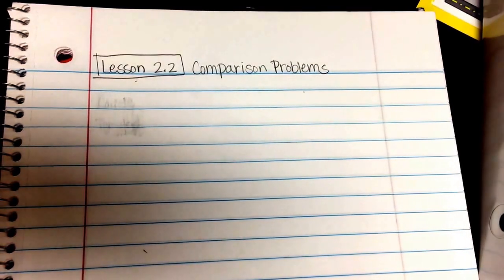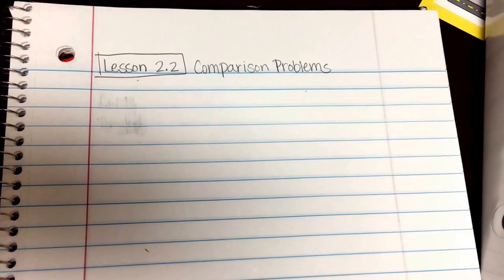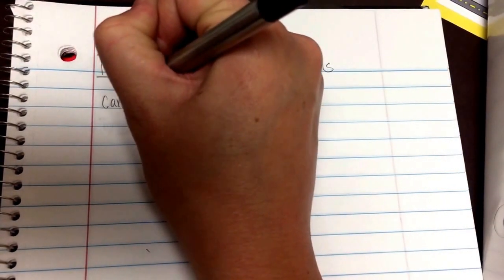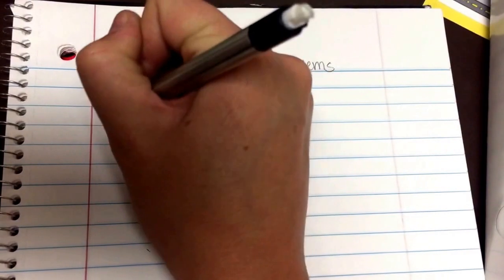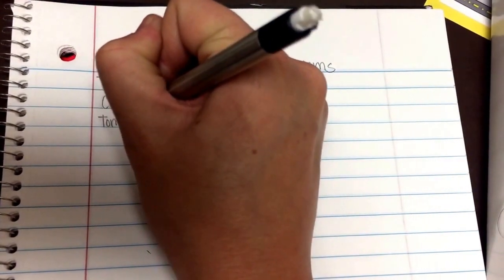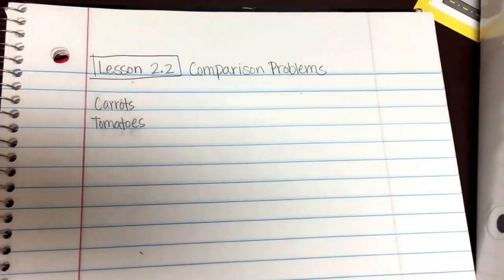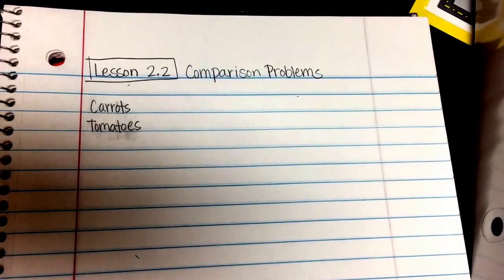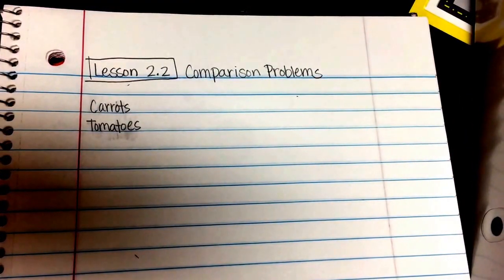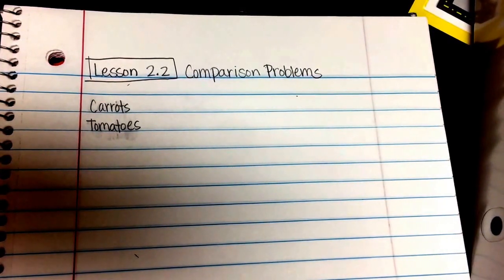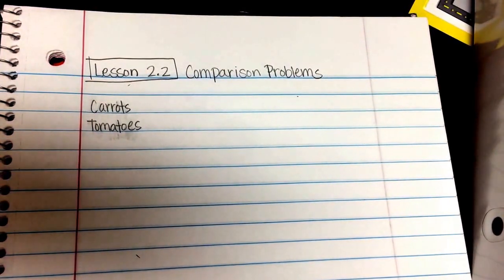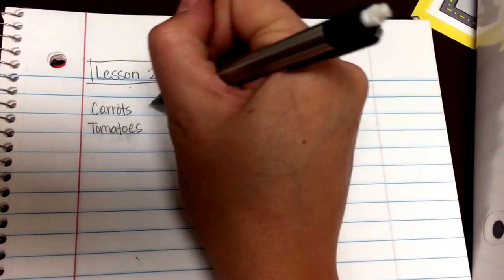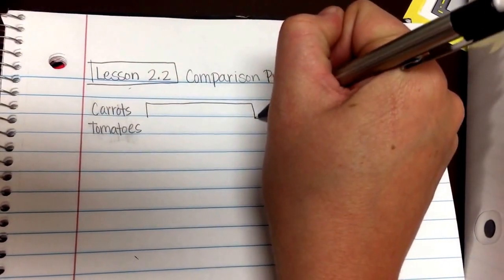The first thing I have students do is identify the two things that are being compared. Well, the first thing is carrots, and the second thing is tomatoes. So they need to write those out to the side. And then I have them tell me one is a number times as many as the other. And so the student should read the problem and see, oh, there are 7 times as many carrots. Well, since there are 7 times as many carrots, carrots need 7 boxes.